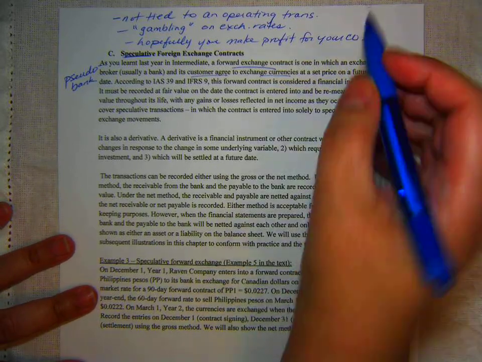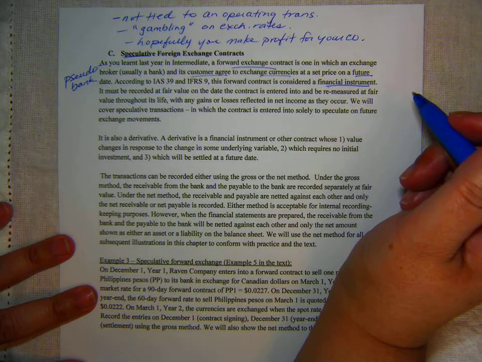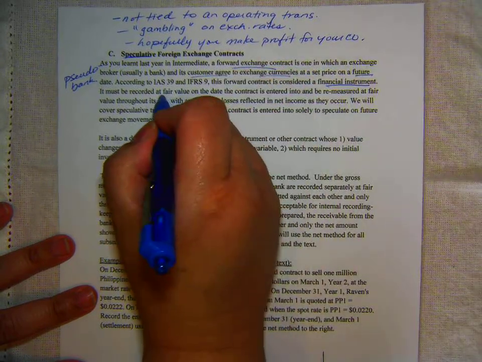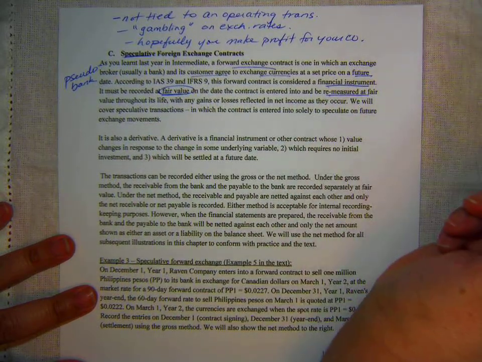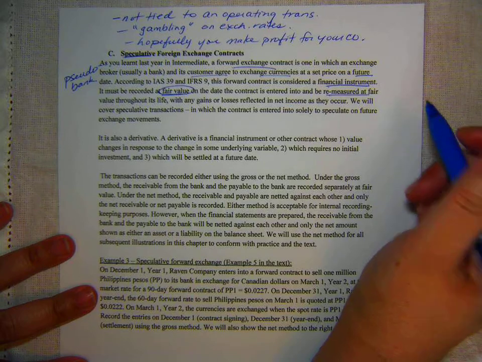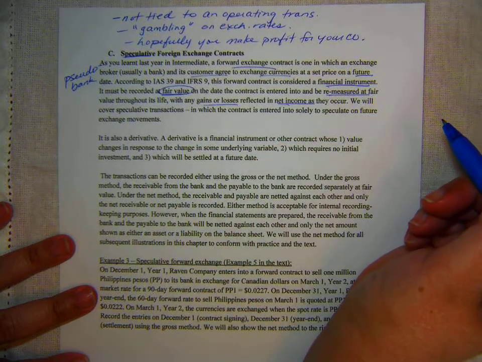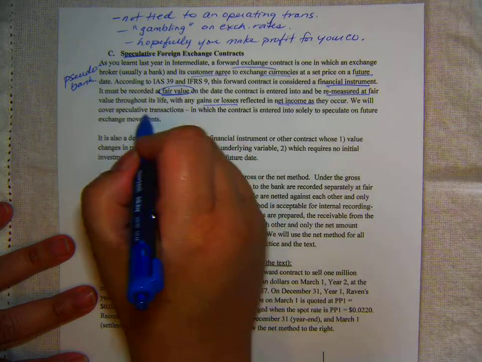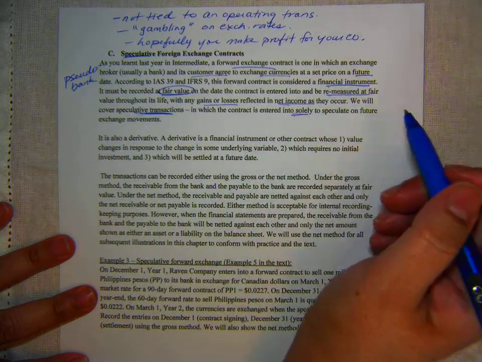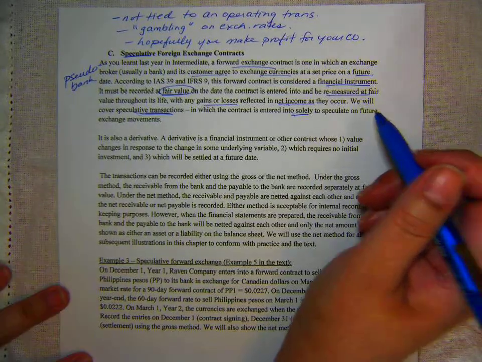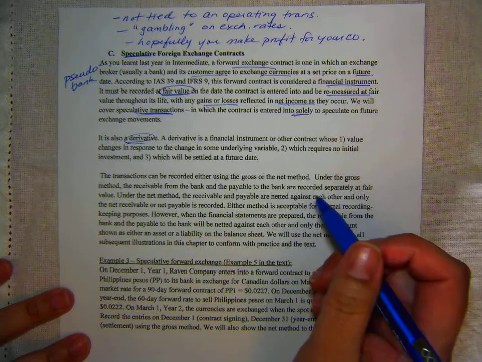So this is considered a financial instrument under IFRS. It has to be recorded at fair value on the date of the contract and remeasured throughout its life, at year end. Any gains or losses are going to be in net income as they occur. So we're going to cover speculative transactions. You're solely doing this to speculate on future exchange movement.